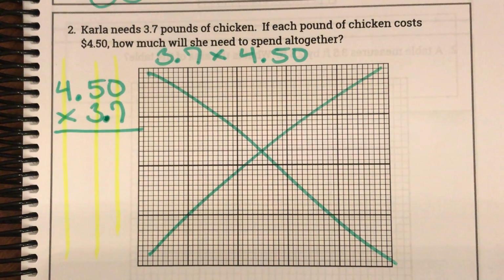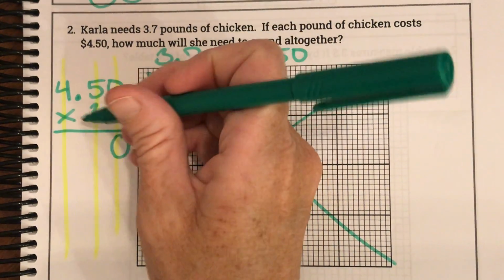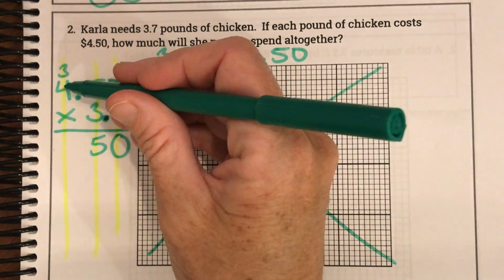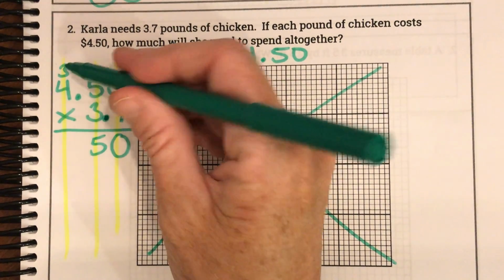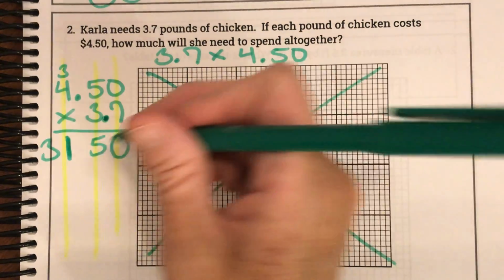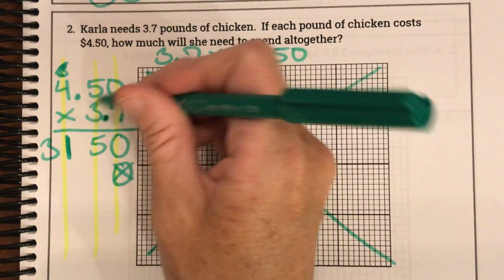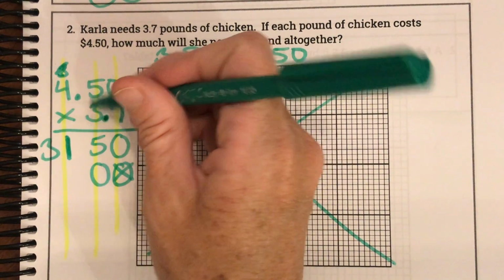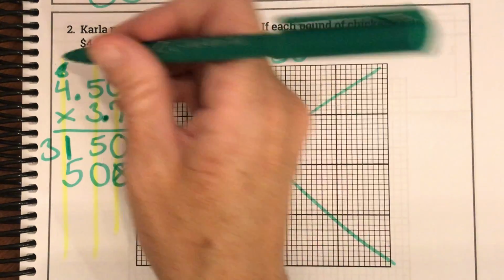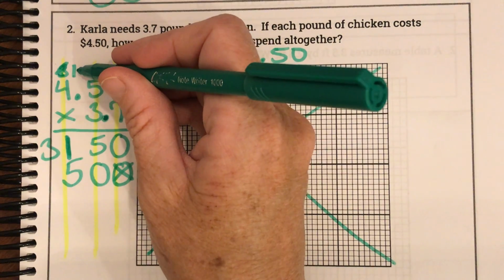Step 2 is we're going to multiply like regular. 7 times 0 is 0. 7 times 5 is 35. 7 times 4 is 28, plus 3 is 31. Okay, now we have a placeholder. I'm going to cross that off so I don't get confused. 3 times 0 is 0. 3 times 5 is 15. 3 times 4 is 12, plus 1 is 13.